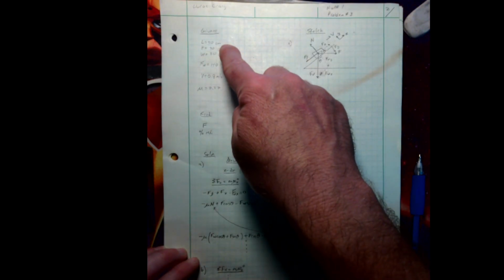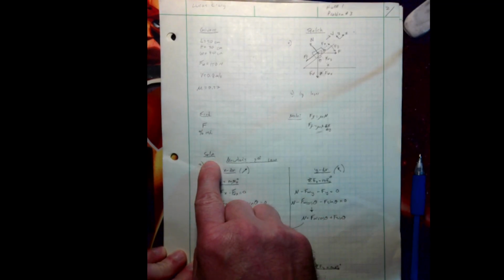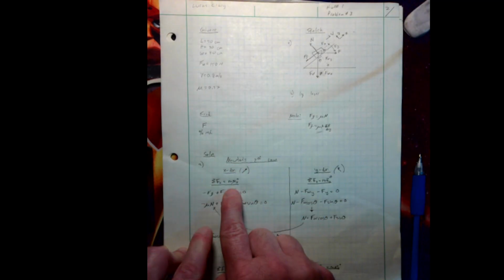Now, again, this is problem 3, where you have the incline. You can't just give me these equations here. You can't just show me this with numbers. You need to show me your givens, your sketch, what you're looking for, then write solution underneath this, write a heading, and write your Newton's second law with the forces. Go down the page, please.